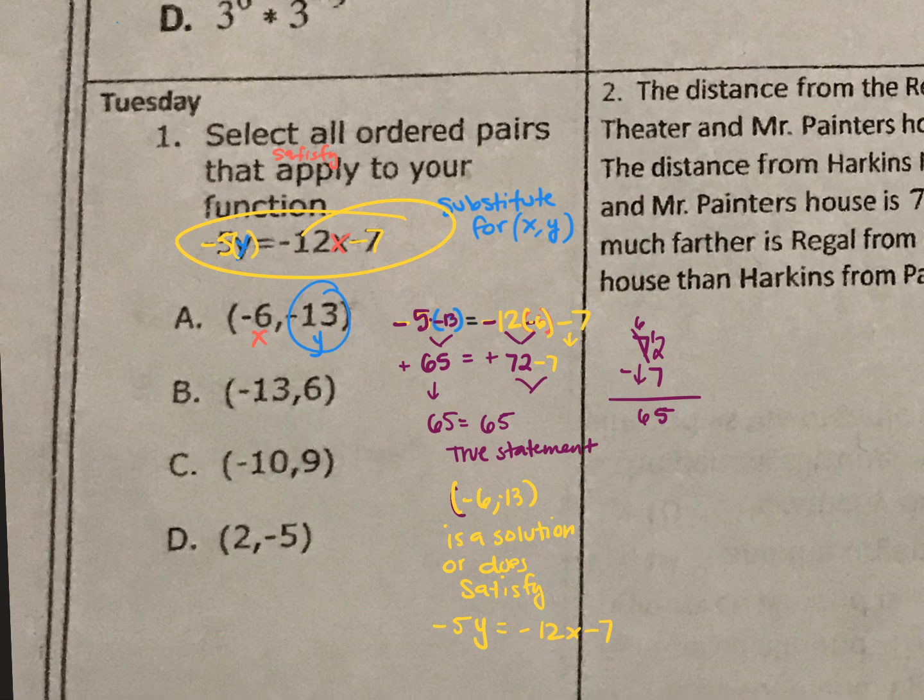So basically what you're saying is the point fits the line. Okay? And what's that point? Negative 6, negative 13. And this line is called negative 5y equals negative 12x minus 7. That's this line.